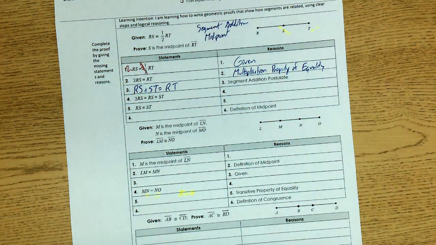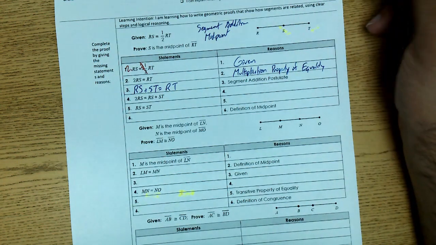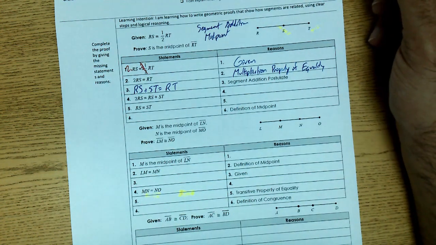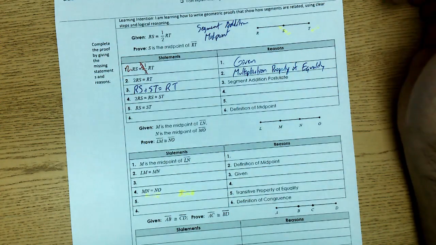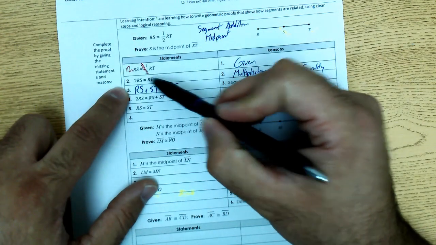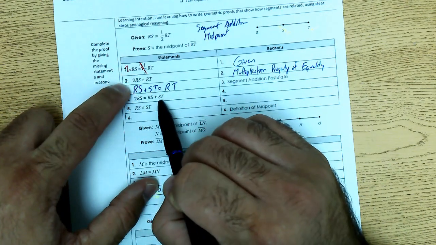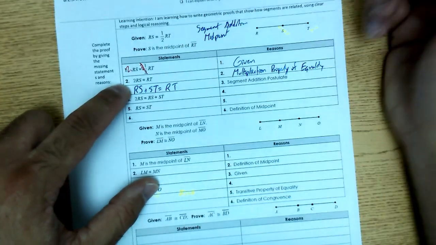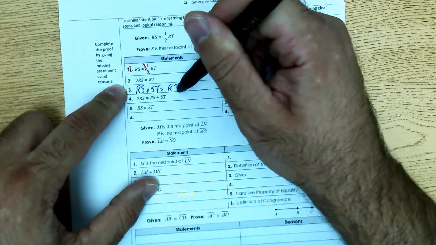So, this next step is where it could get a little tricky. All right? Some people will say this next step is substitution. Some people will say this next step is transitive. You're not going to be wrong either way. We're going to take a look at statement 2 and 3. RT is the same. We have 2RS and we have RS plus ST. We're getting rid of the thing that's the same. So that can be transitive. We could also say, all right, 2RS and RT are the same, so I'm going to substitute that in for RT.